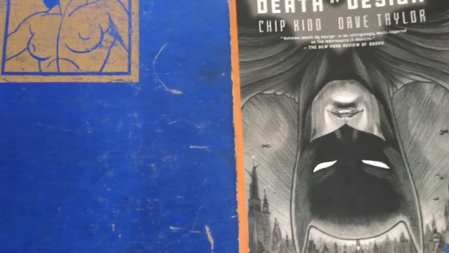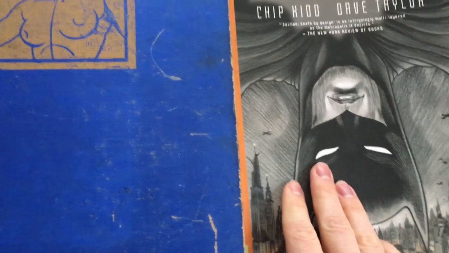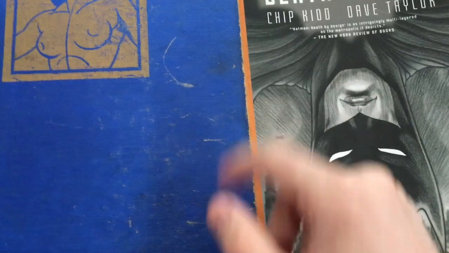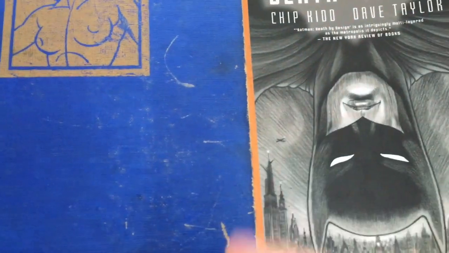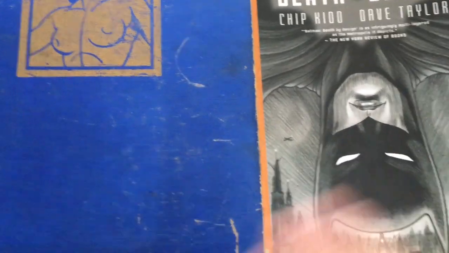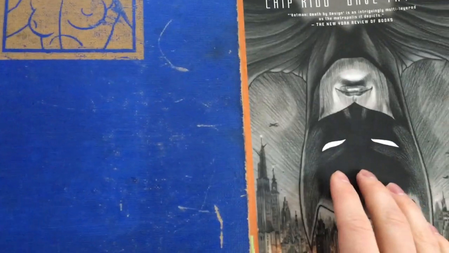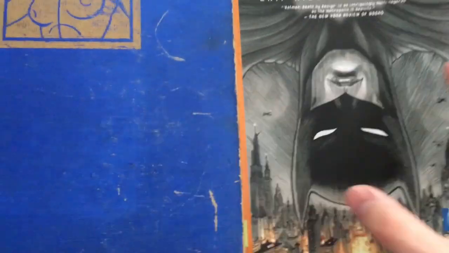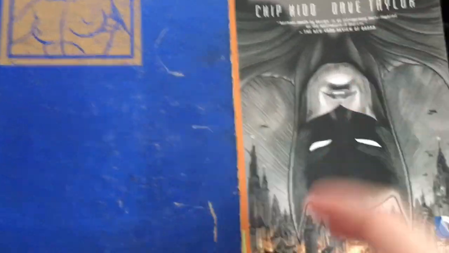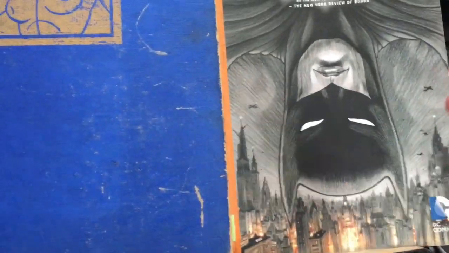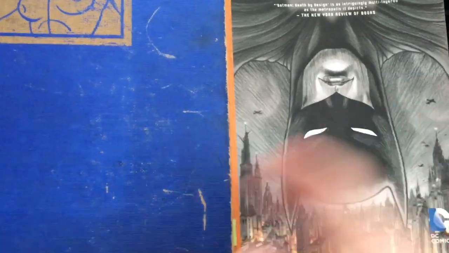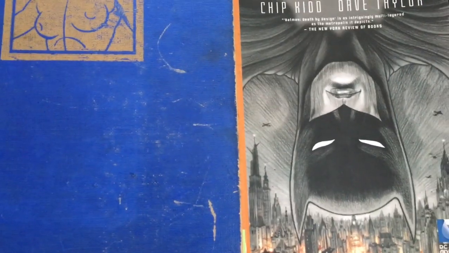Hi everyone, #1 Marmaduke fan here, and today I'm looking at Batman Death by Design, script by Chip Kidd, art by Dave Taylor. And this is going to be kind of interesting for me because Dave Taylor is an example of someone working in what I call the Renaissance style, or like the traditional human figure, 3D perspective drawing influence style from like dating back to the Renaissance.